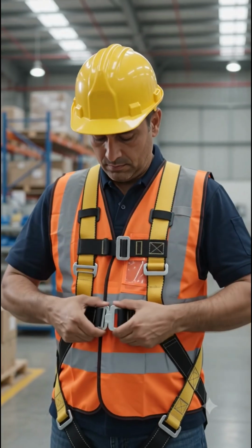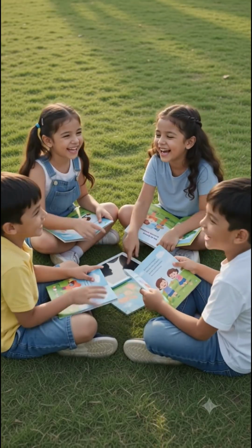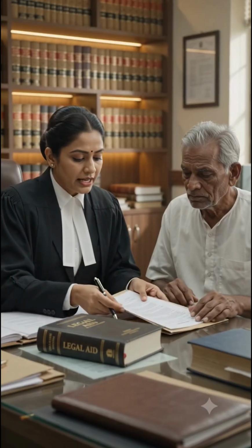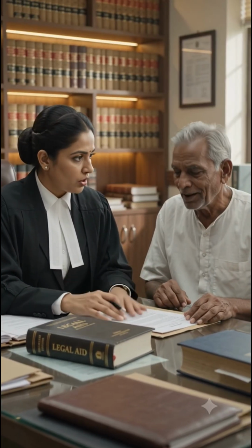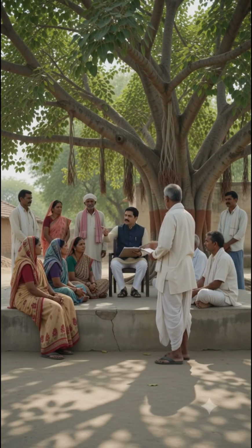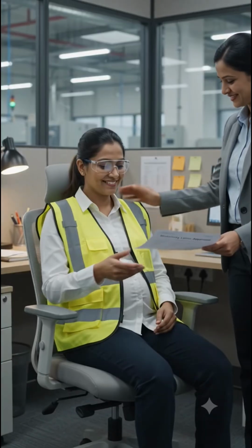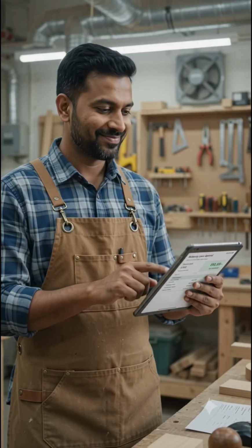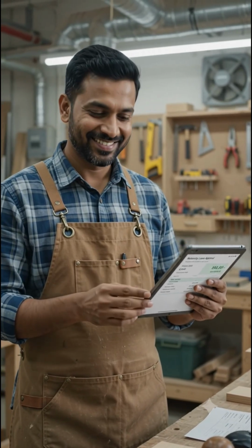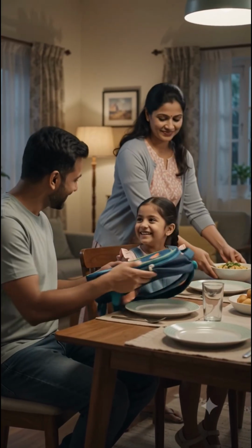Equal pay for equal work safeguards the health of all our workers and gives children the facility to develop. Article 39A ensures equal justice for all. Article 40 organizes village panchayats. Article 41 secures the right to work and education. Article 42 provides for just and humane conditions of work and maternity relief. Article 43 ensures a living wage and a decent standard of living for all workers.